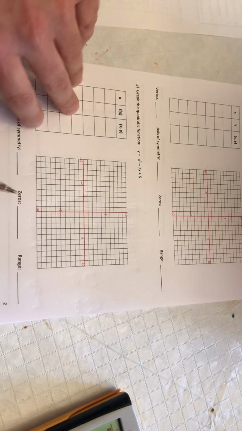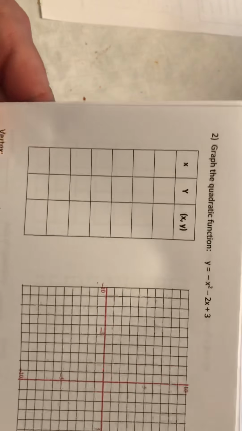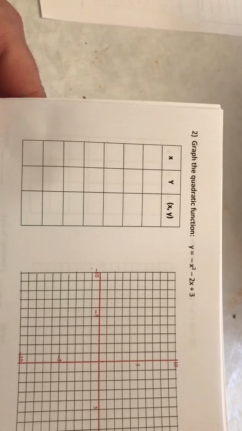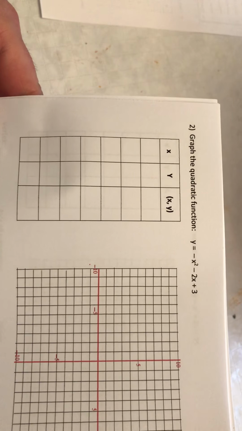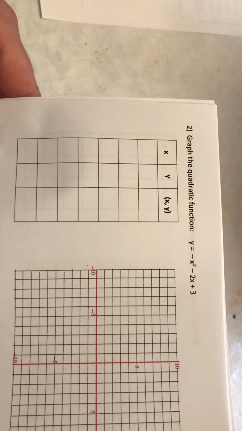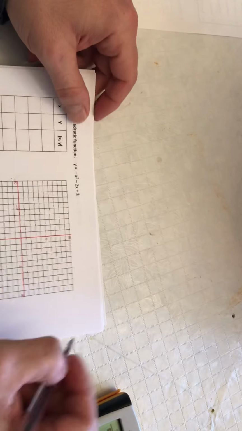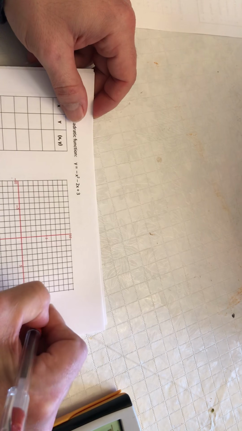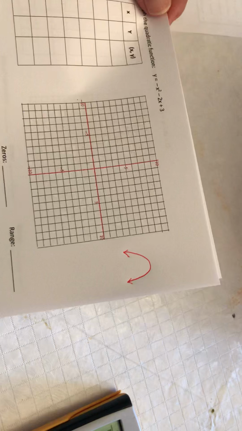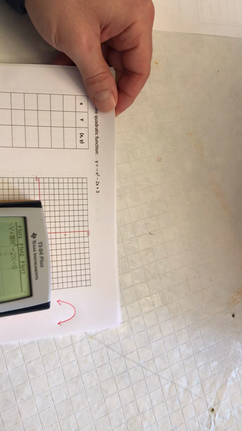All right. The next example, hopefully you're going to notice that this time it's y equals negative x squared minus 2x plus 3. And that negative in front of the x squared should make our function point down. So if I were to sketch my graph, it's going to look something like this, where the arrows are going to point down.